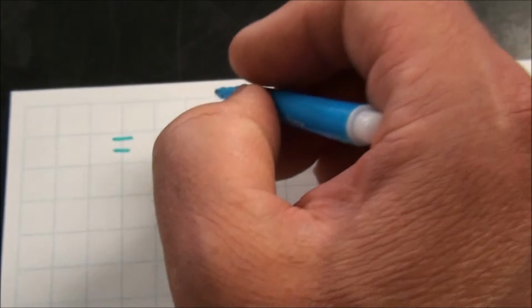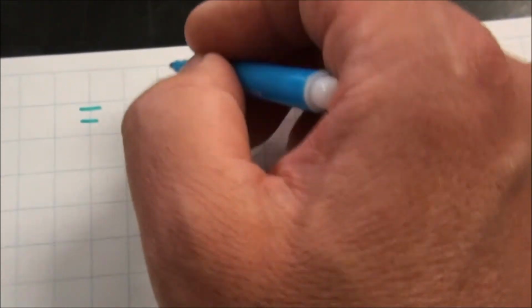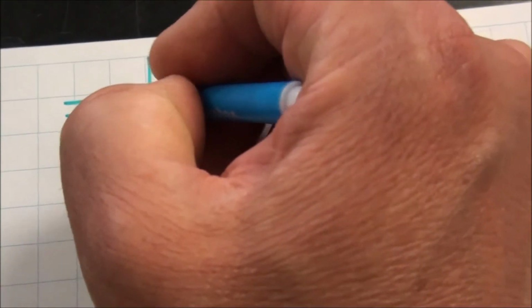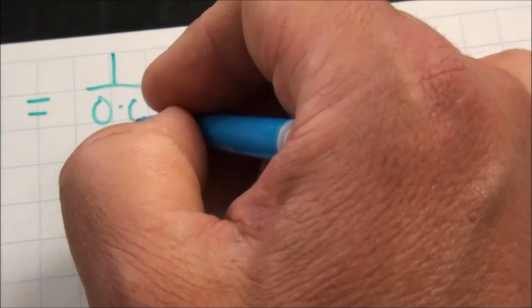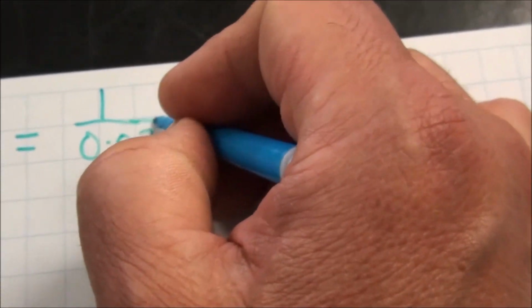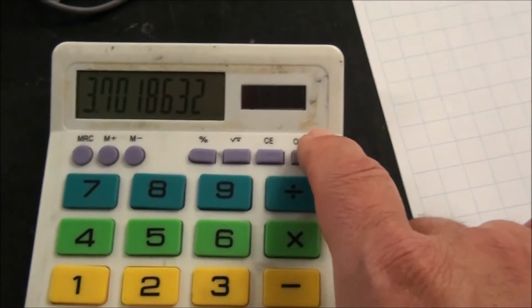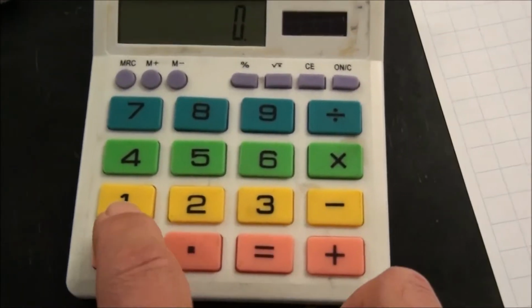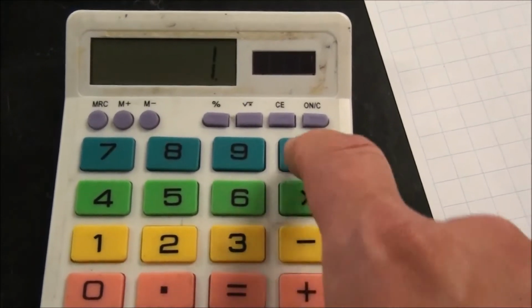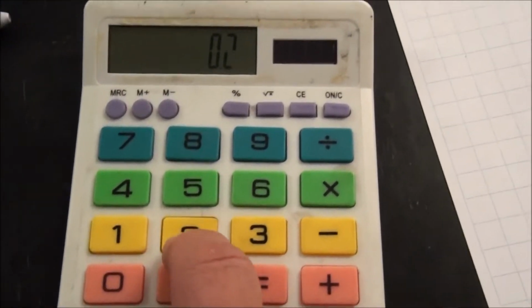Okay, so now we simplify the equation down to 4.7 minus 3.7 is only 1, and divided by 0.02, which is the 20 milliamps, which is 0.02 amps, and let's do the calculation. So therefore, 1 divided by 0.02 equals 50.